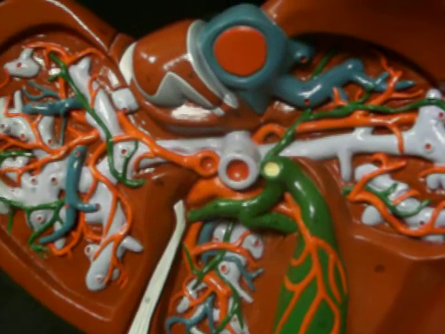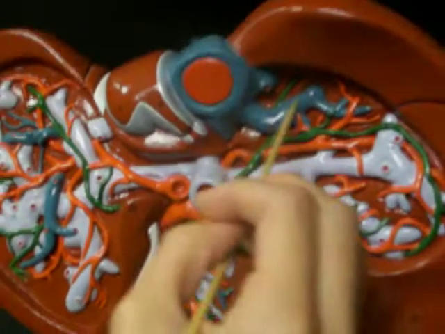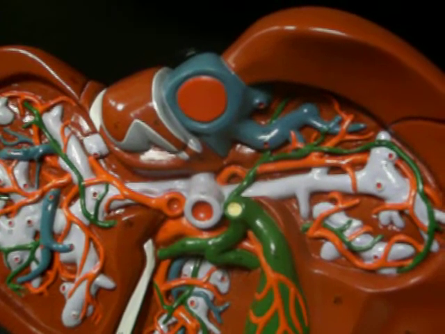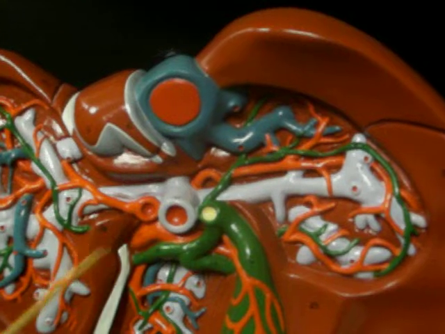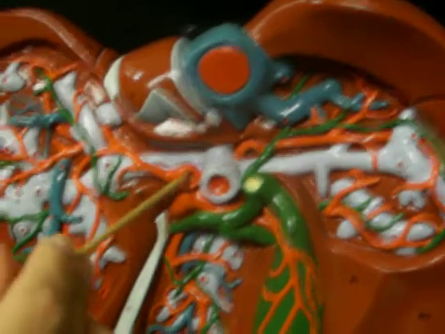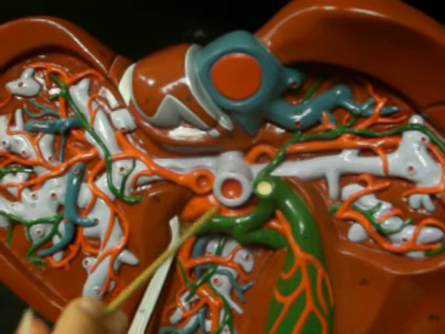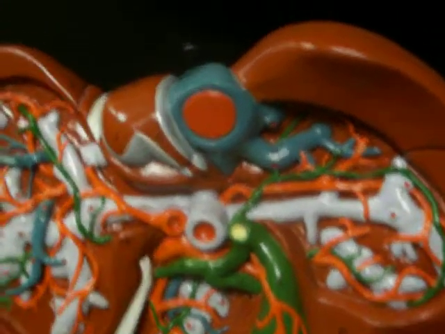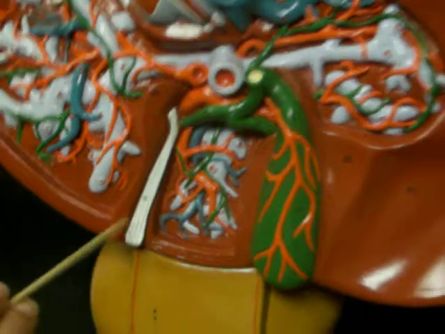Then you have your hepatic vein. Then you have your, I think we said this was your proper hepatic artery, and your left hepatic, and your right hepatic. Ligamentum teres, falciform ligament. That's it. Go to intestine.